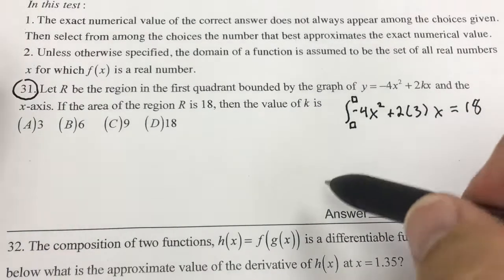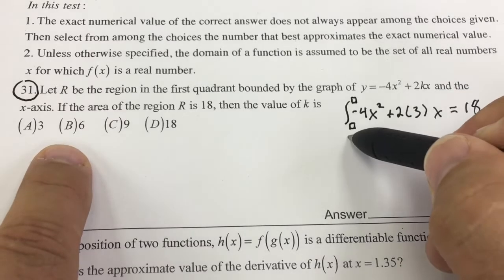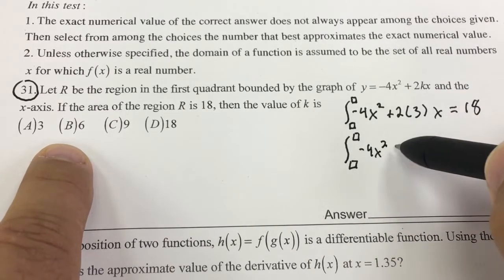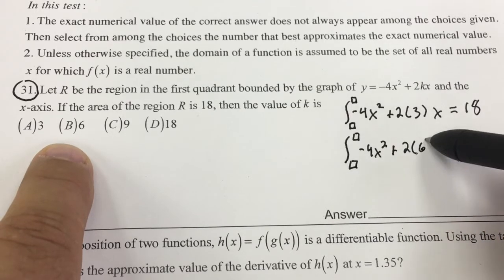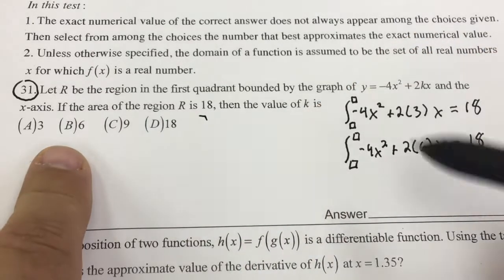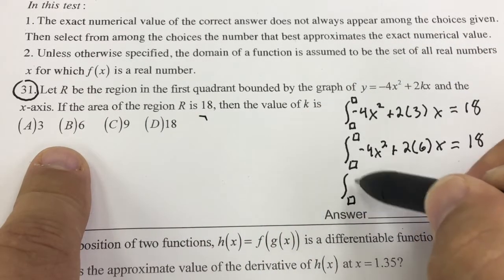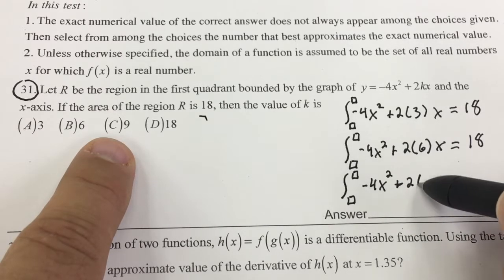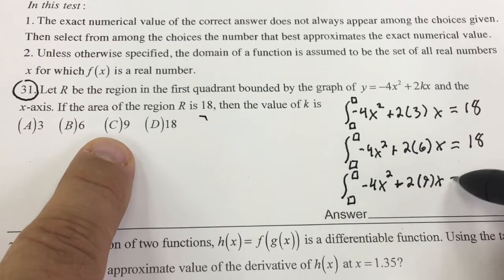This is calculator active, so I have to do this a couple of times. My second integral is going to be from I don't know to I don't know of negative 4x squared plus 2, but this time times 6 times x. And that's supposed to equal 18 each time. We're going to follow this process, and keep doing that until we figure out which one of these actually adds up to equal 18. So it's going to be 2 times 9, x equals 18.